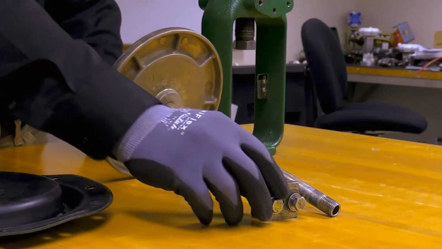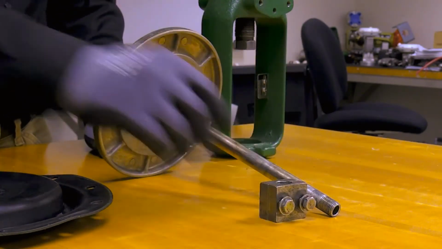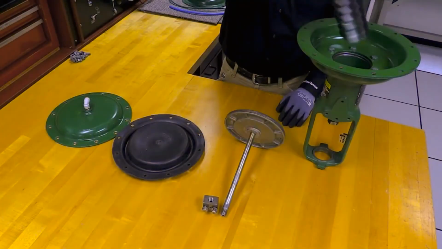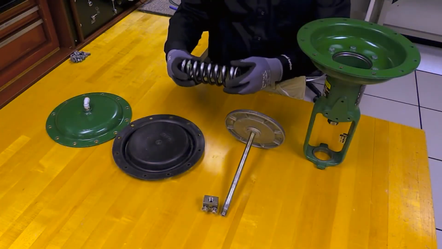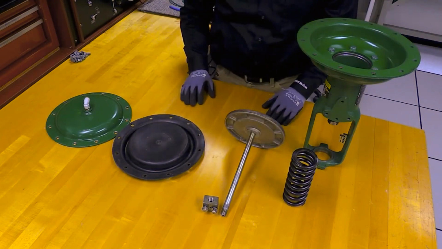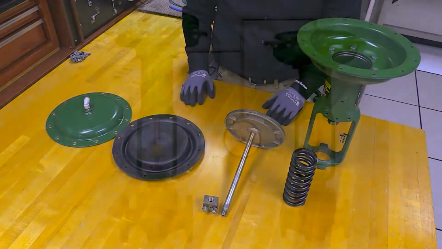A coupling block is typically used to couple the actuator stem and the valve stem. The final component in this actuator is the spring, which provides an opposing force to the diaphragm and will also provide an inherent fail mode.